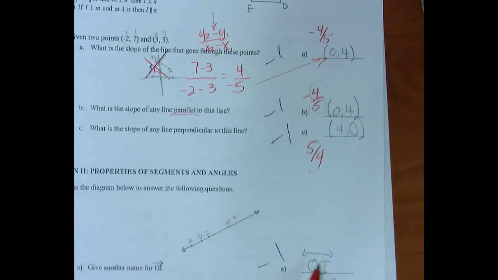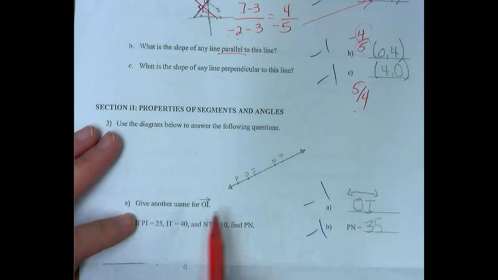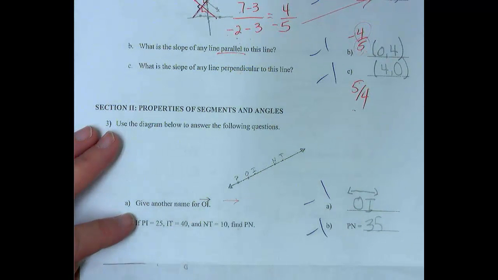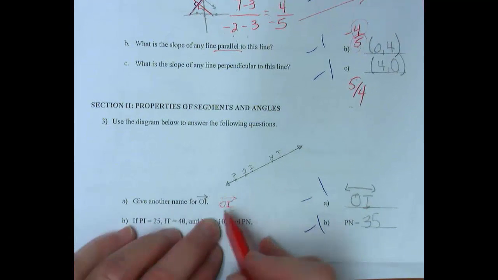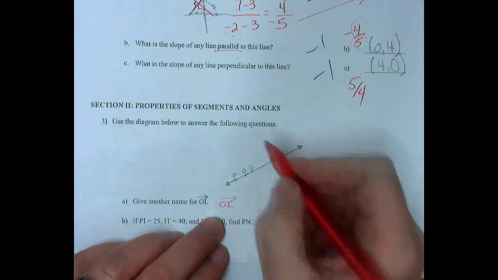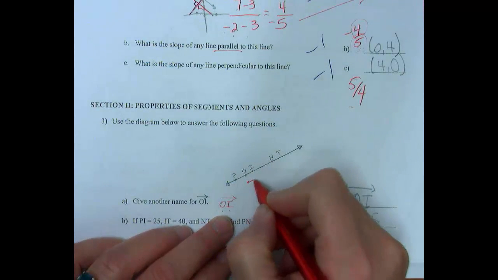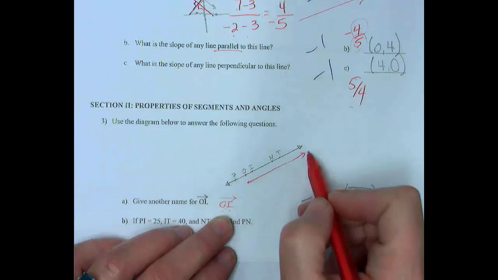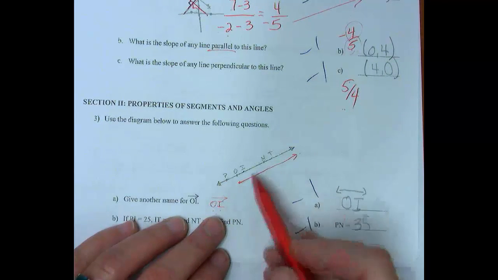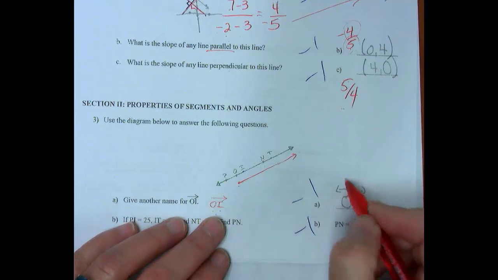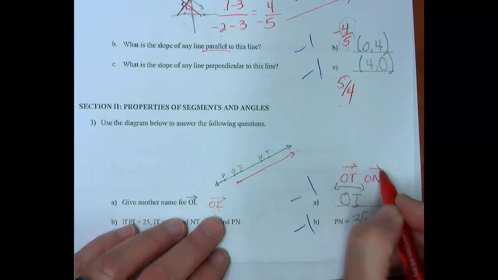Okay, down here it says give another name for the ray OI. This is a ray because it's got one arrow on the top of it. And a ray, remember back in 2.1, has a beginning point, starts at O, and then the second point tells you the direction it goes in. So it goes in the direction of I, but it goes forever. It goes through I. Another name for that exact ray could be either ON or OT, but it has to start with O, and it has to have that little arrow on top.